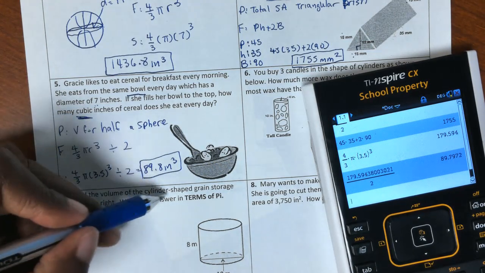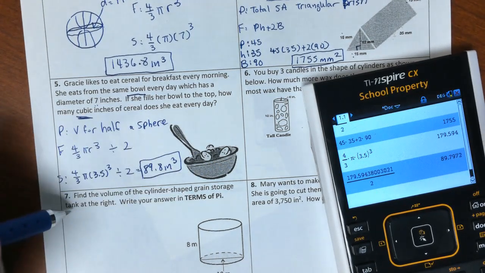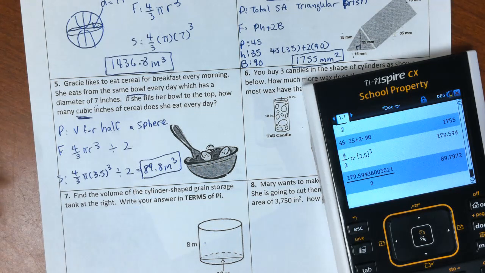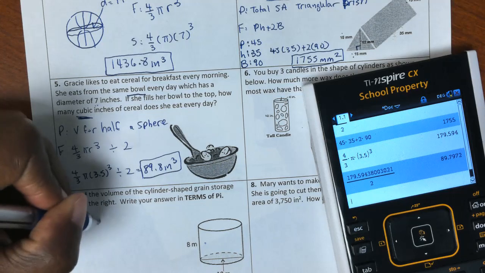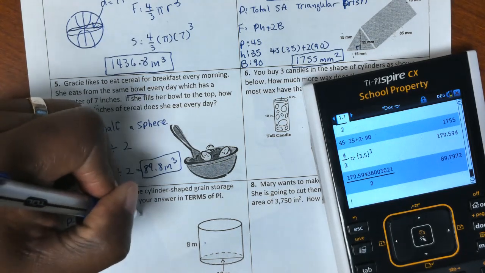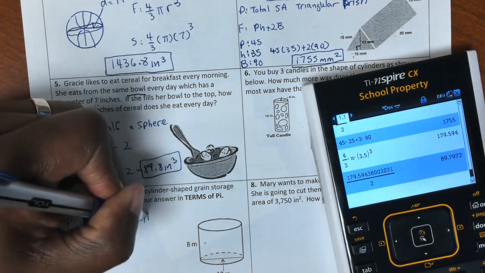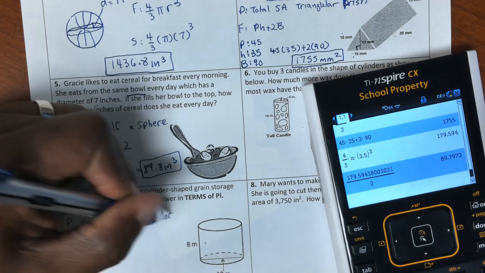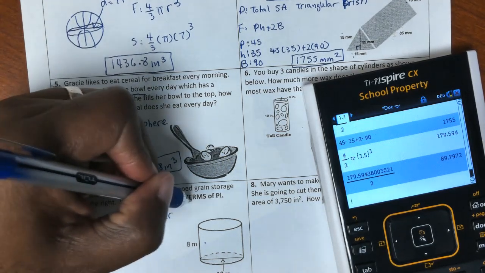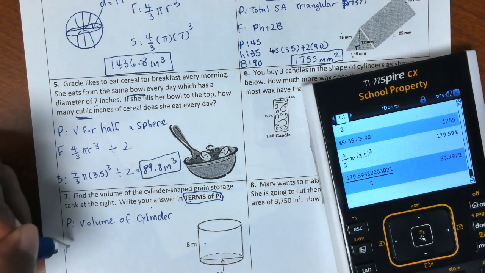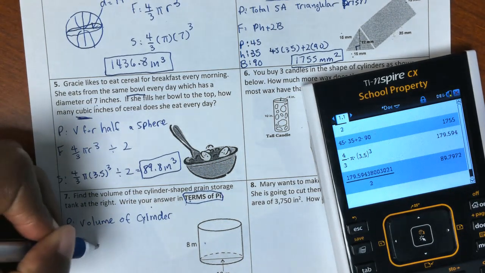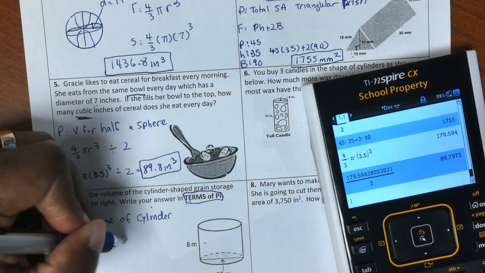Find the volume of the cylinder-shaped grain storage tank at the right. Volume of the cylinder, right? So problem, volume of cylinder. But the most important part is terms of pi. So terms of pi. Our formula for this is Bh, which is equal to pi r squared h.